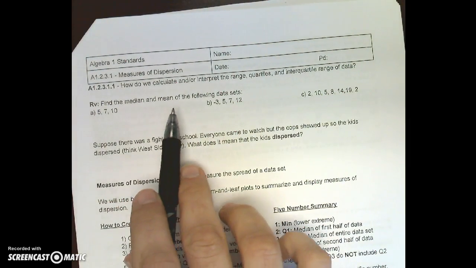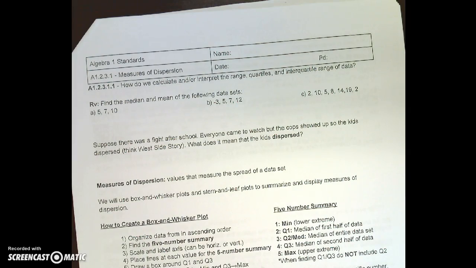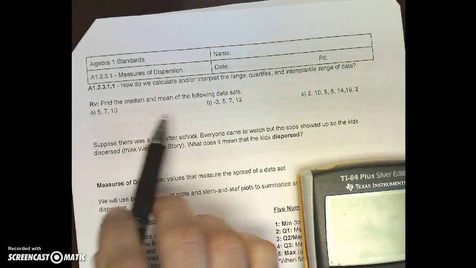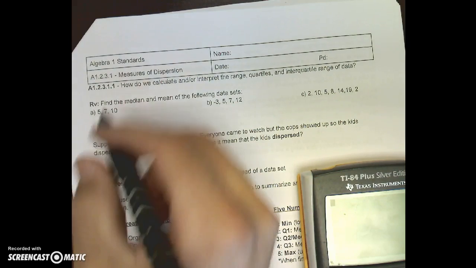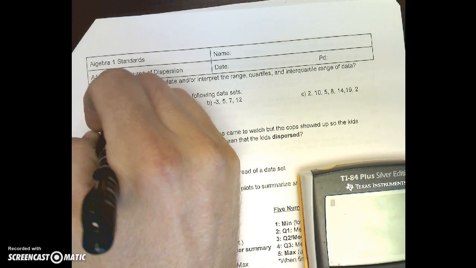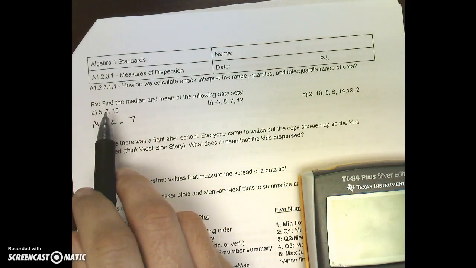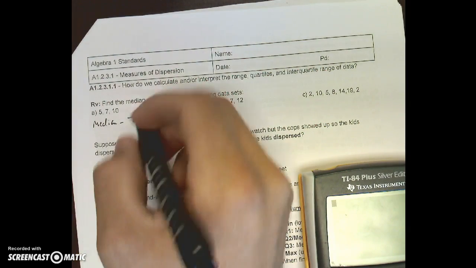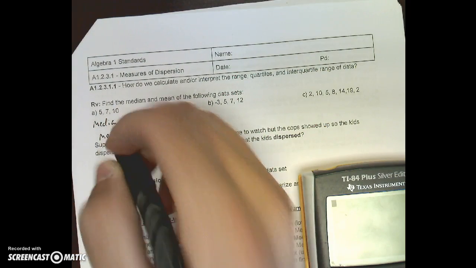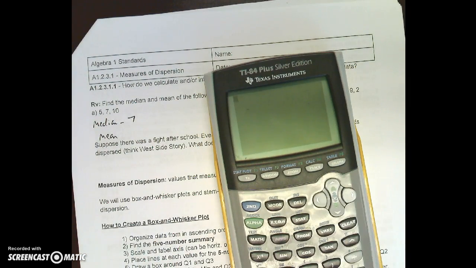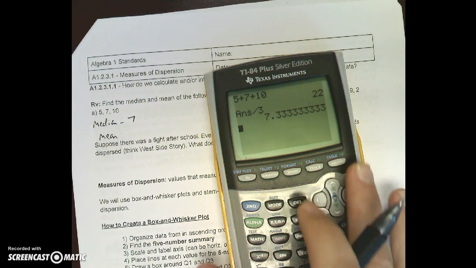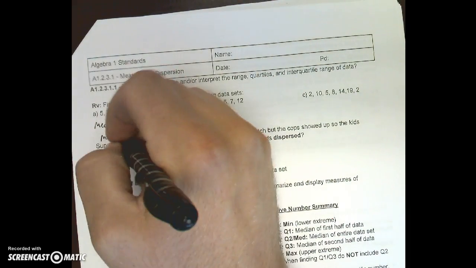Find the median and mean of the following data sets. The median is your middle number. In order to do these, you have to go from least to greatest, which we have right here. So the median for the first one is just 7, the number in the middle. Meanwhile, the mean is when you add them all up and divide by how many there are. So 5 plus 7 plus 10, divide that answer by 3. 7.33 is going to be your mean.